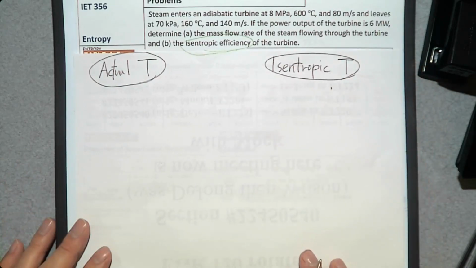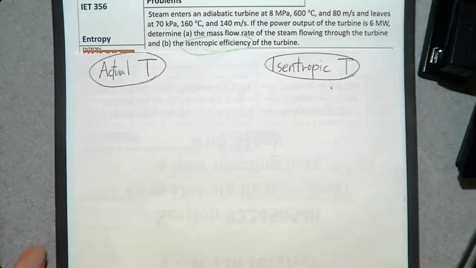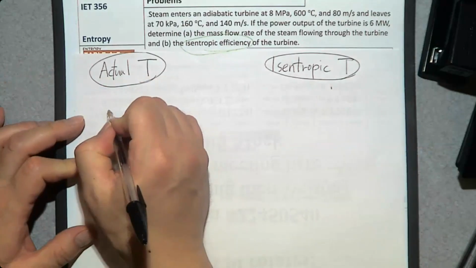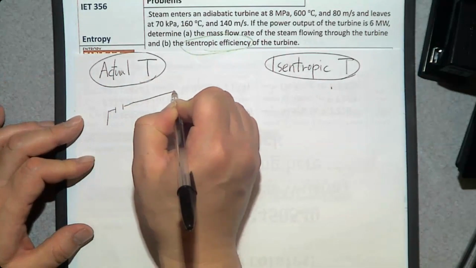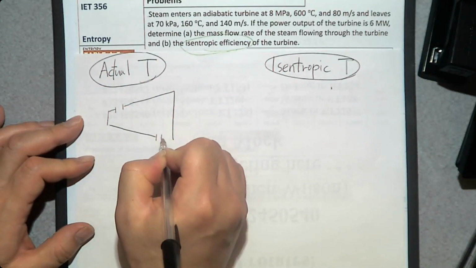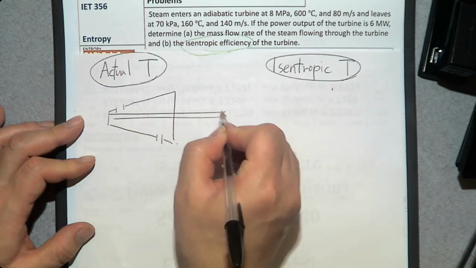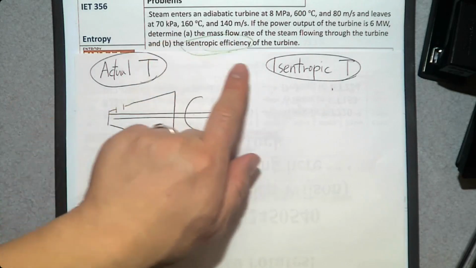And you are going to compare these two. Okay? So let's talk about the actual turbine. The turbine looks like this. We have one inlet, one exit. This one produces power, 6 megawatt.